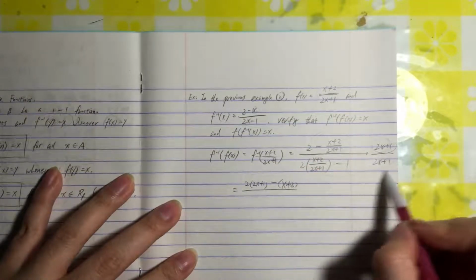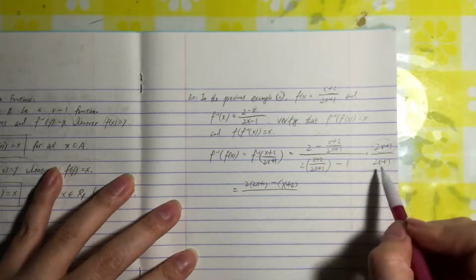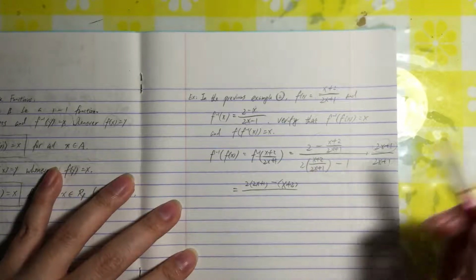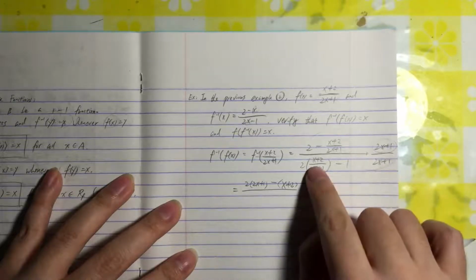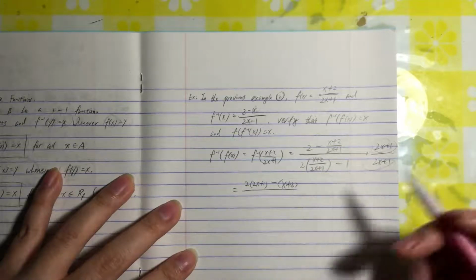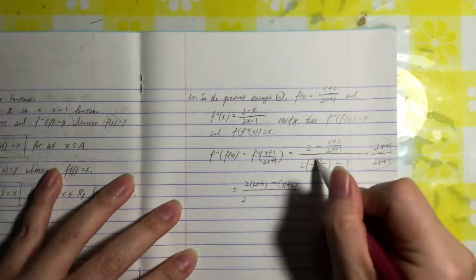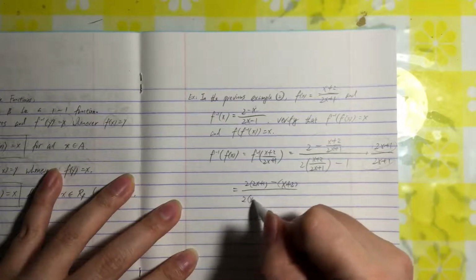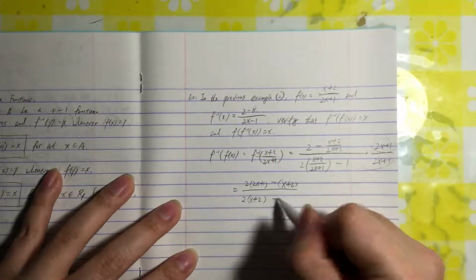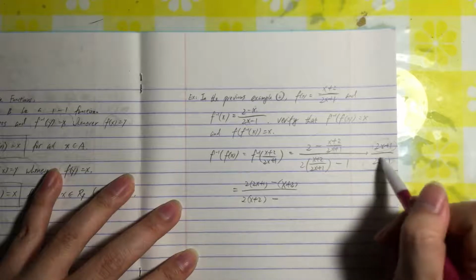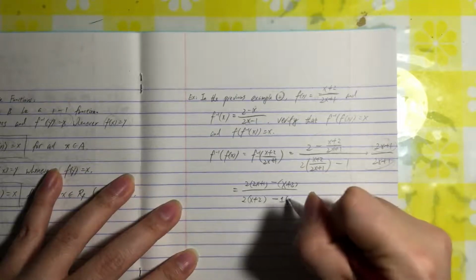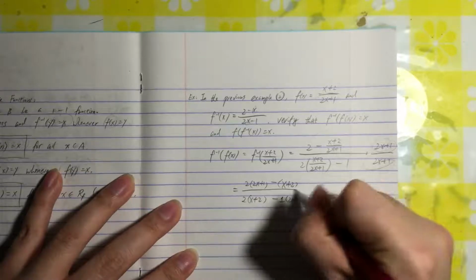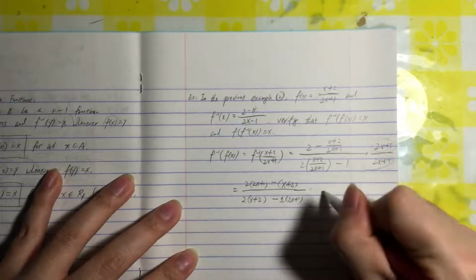Next, I distribute to the denominator. When I multiply 2x plus 1 to the first fraction here, it cancels the denominator. What's left is the numerator. So we get 2 times (x plus 2). Then I multiply the 2x plus 1 to number 1, I get 1 times (2x plus 1). Next, simplify.